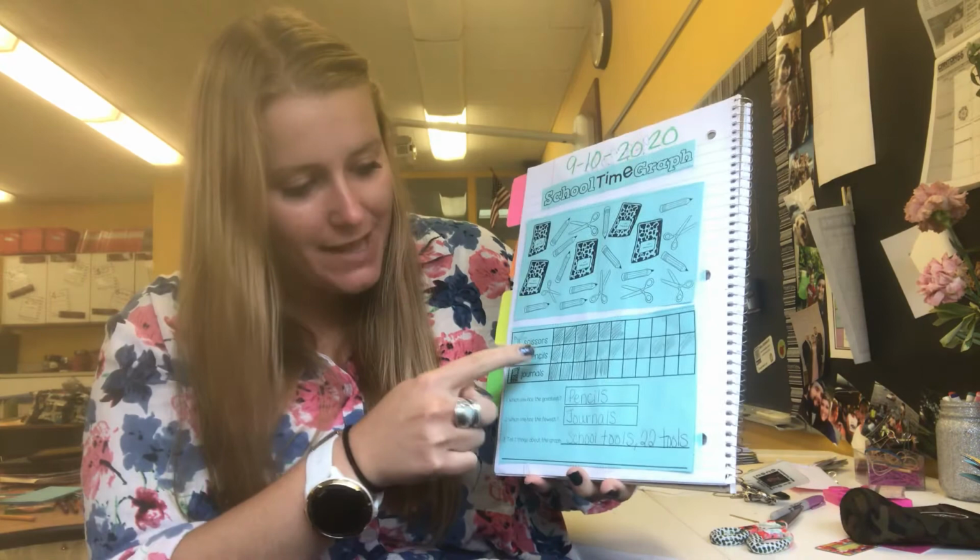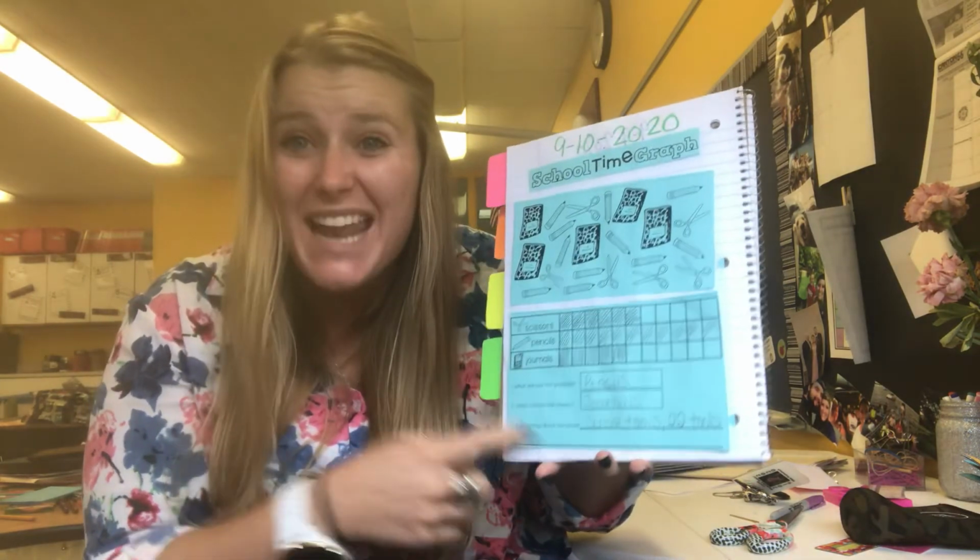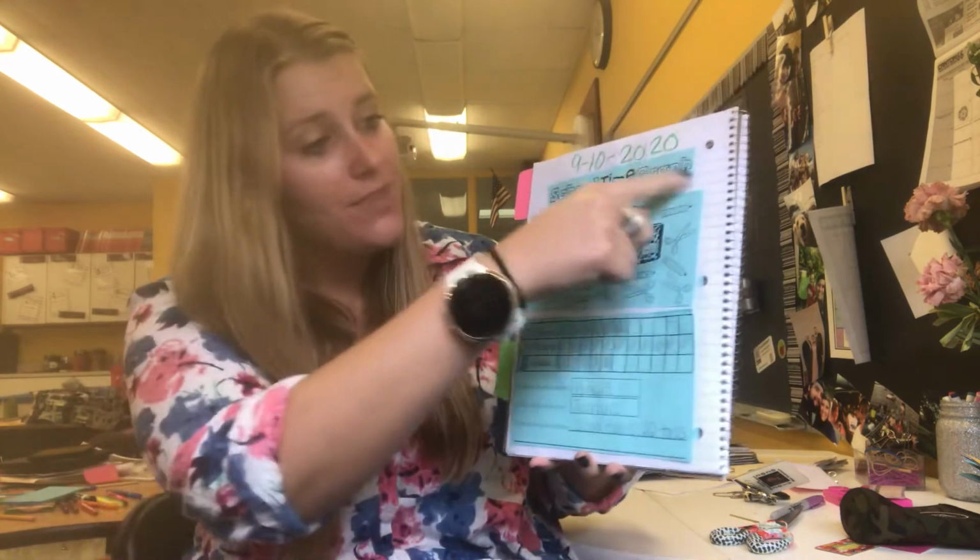Now we did that last question together. We said, well, they're all school tools, right? Scissors, pencils, and journals we all use at school. And then we counted up how many tools there were in all. So here we count up scissors, pencils, and journals, but then at the bottom we said, hey, there were 22 tools in all, because those are 2 different things that we learned from our picture.